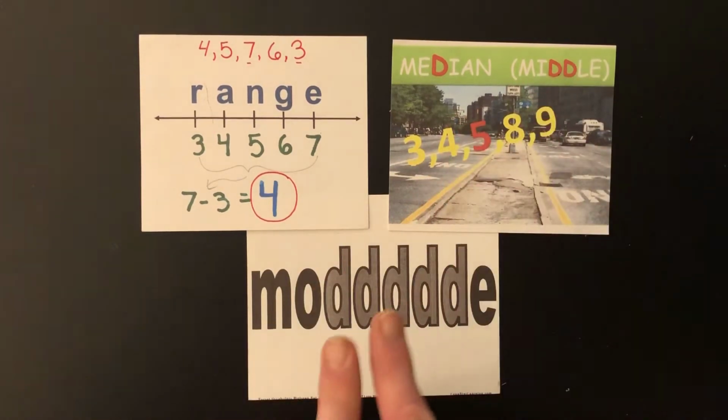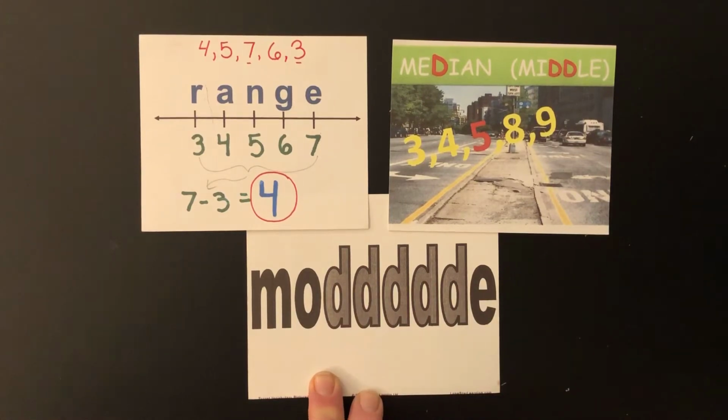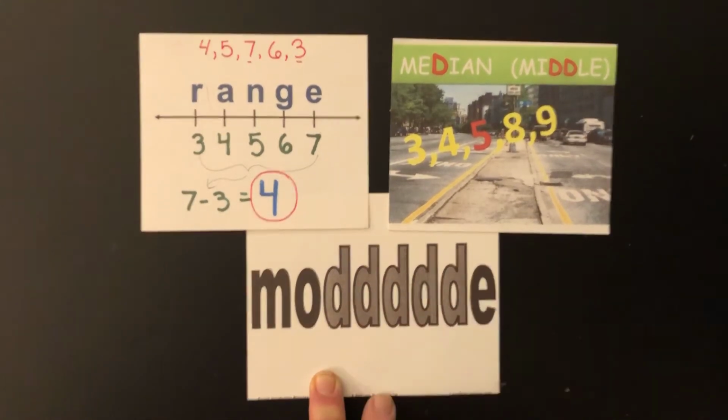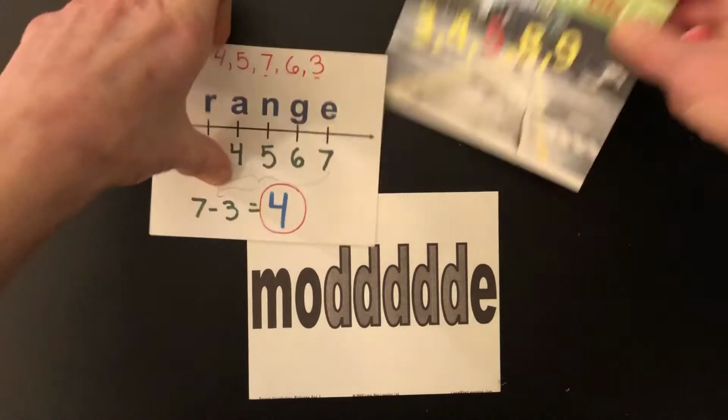And then mode is simple. It's the one you have the most of. Sometimes people think it's the biggest number. It's not the biggest number, it's the number that is repeated the most times. In the word mode, D is repeated the most times, so D would be the mode. With that said, let us look at our page.